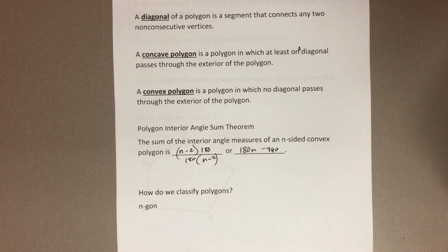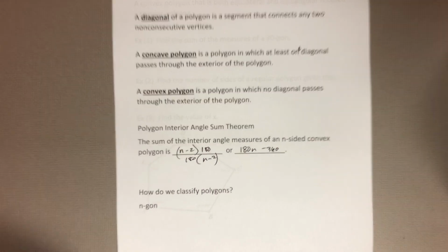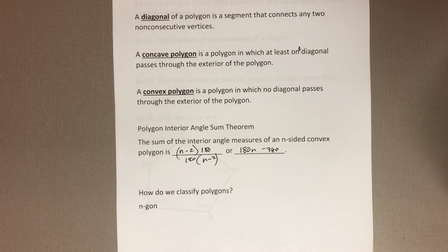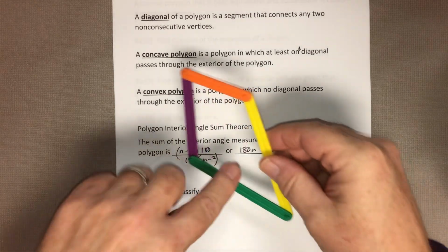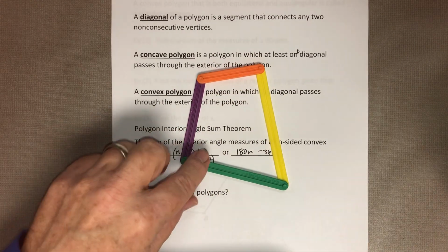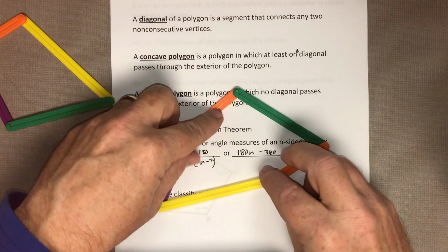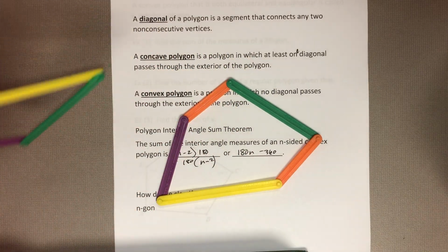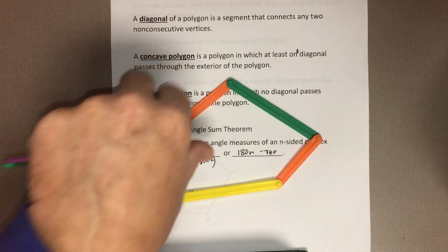Now, another thing we need to talk about when we're talking about polygons is classifying polygons. That's in your book on page 57. If you have, of course, 3 sides, that's a triangle. If you have four sides, that's a quadrilateral. If you have 5 sides, that's a pentagon. If you have 6 sides, that's a hexagon.